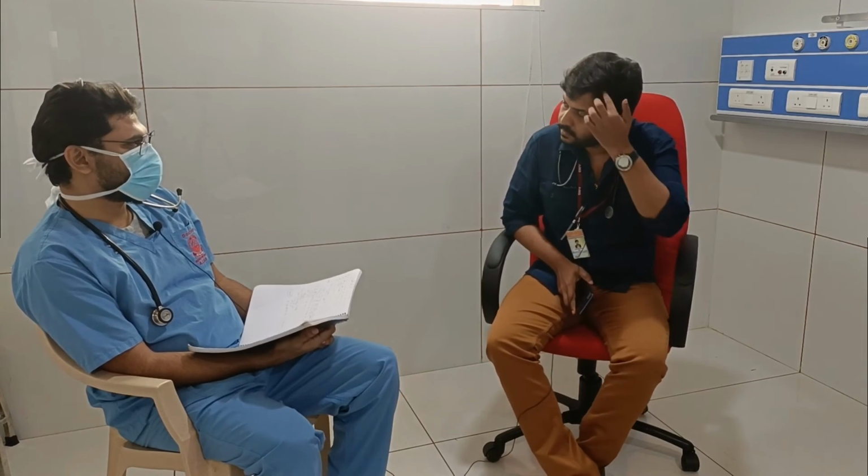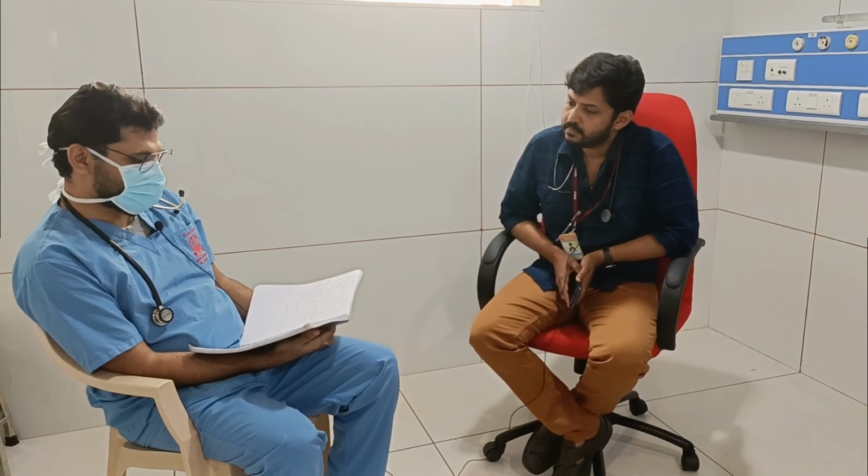These are the non-medical measures to decrease ICP: raising the head to 30 degrees and avoiding neck ties. Then we have given injection ondansetron since episodes of vomiting were there. And to reduce the cerebral edema, we started the patient on 3% saline.